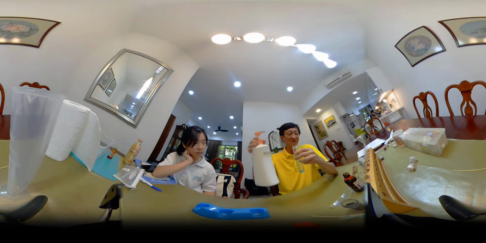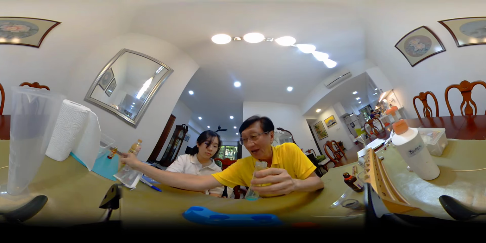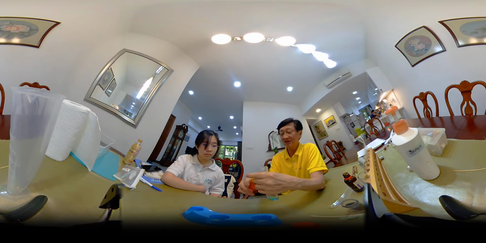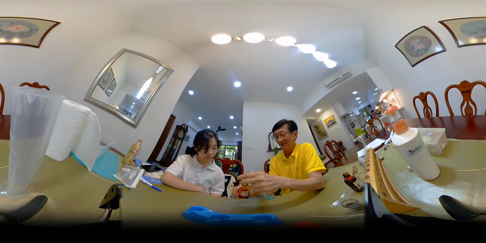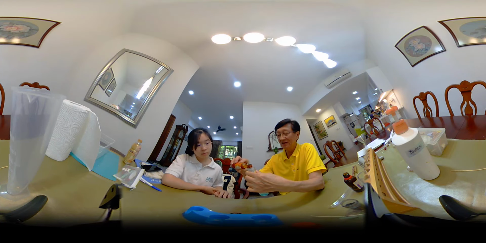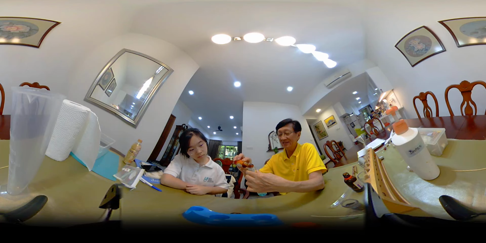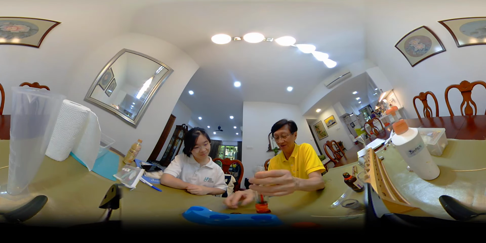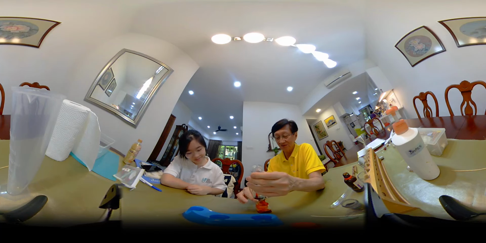Okay? This might be messy. And then a little bit of coloring. This is a food coloring. I think it's yellow. I don't know, it doesn't look like yellow right now.